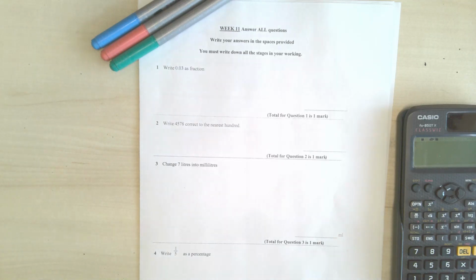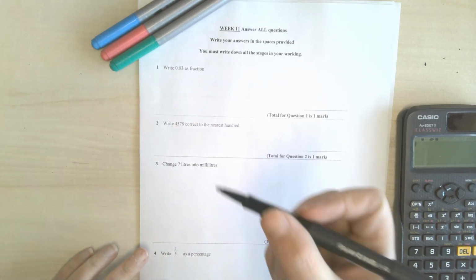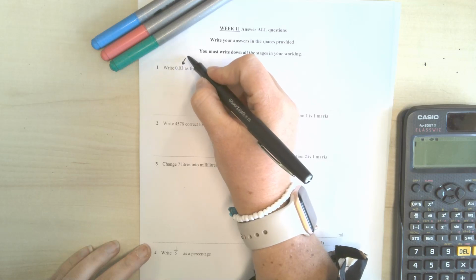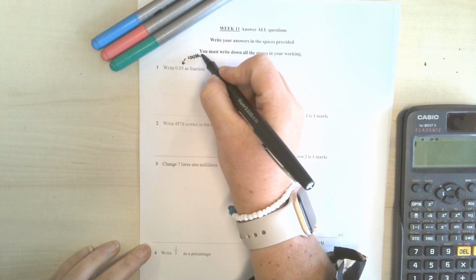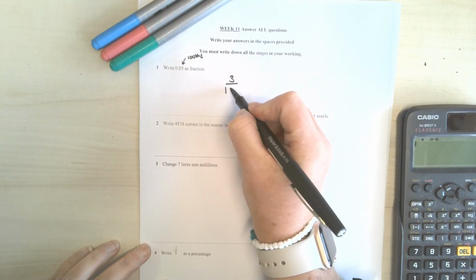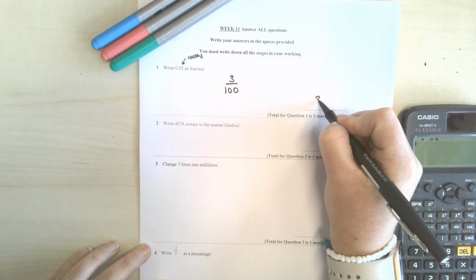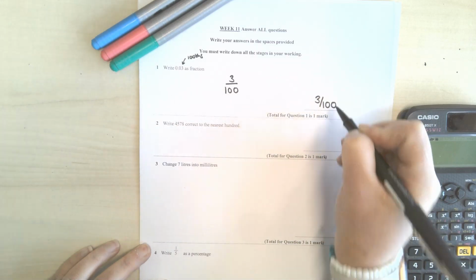First one, you're asked to write 0.03 as a fraction. Well, that 3 is in the 100th column, so that means that is 3 100ths, so 3 over 100.